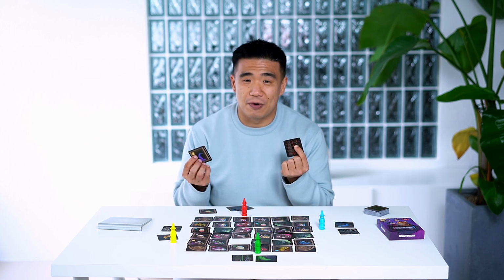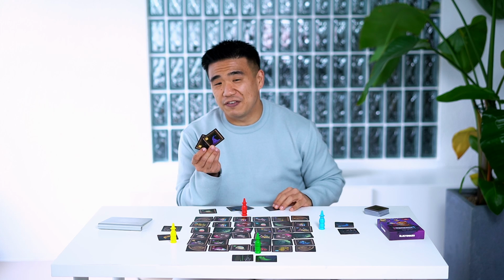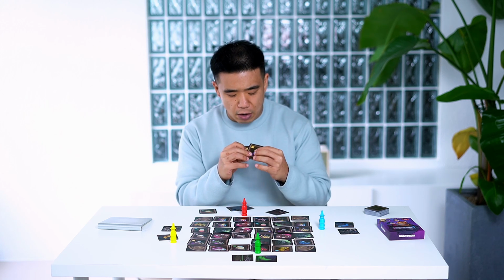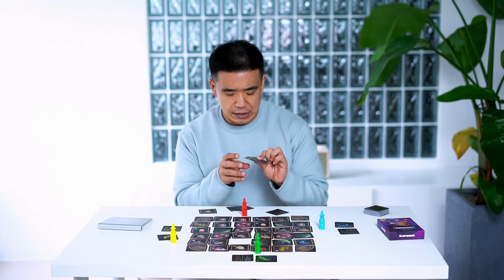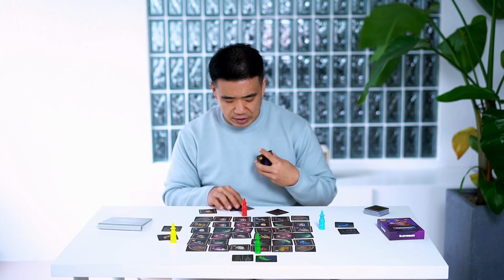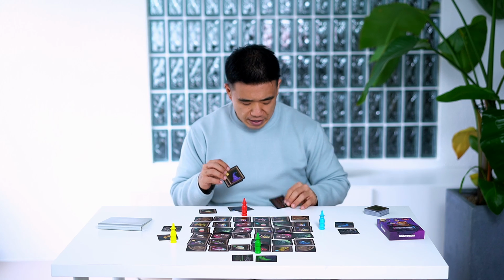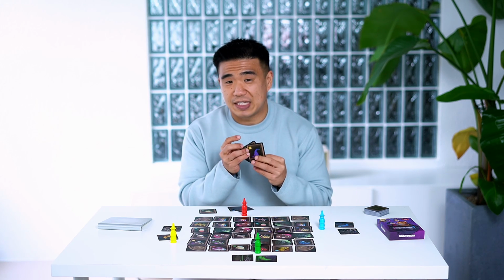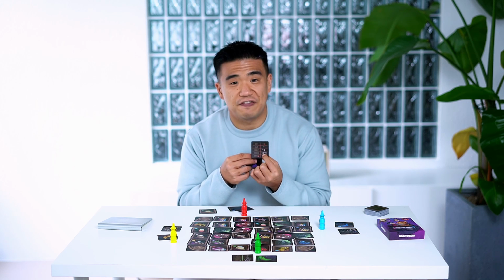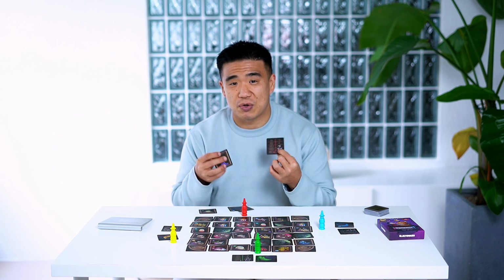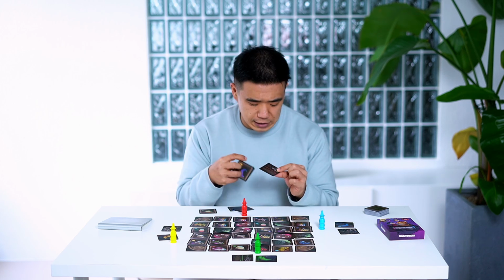Now let's say I were to have 3 of these, then I would add all the corresponding numbers. So let's say 2 plus 4 plus 3 is 9, and that would give me a score of 9. Now if I were to have 4, and as we said, they're between 1 and 4, I would have a score of 10 plus 5. So that would give me a score of 15 for those 4 cards.